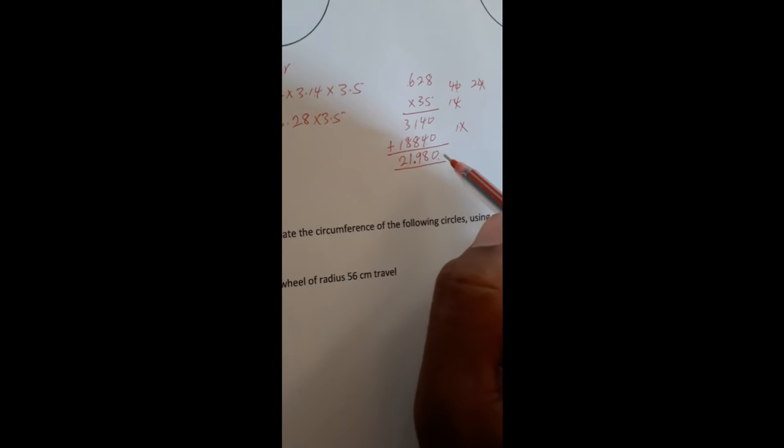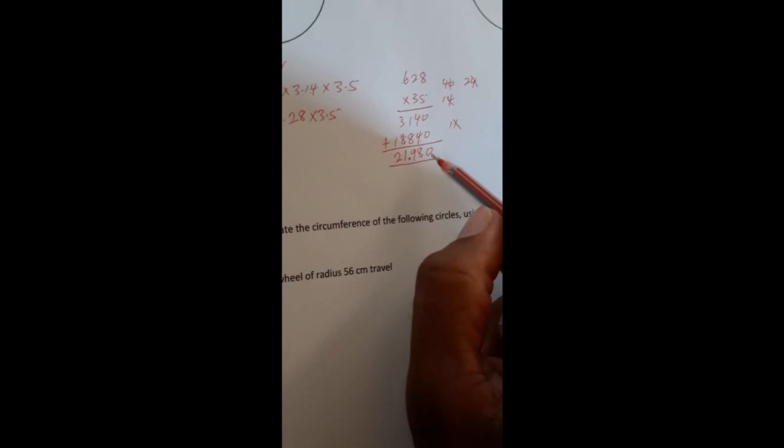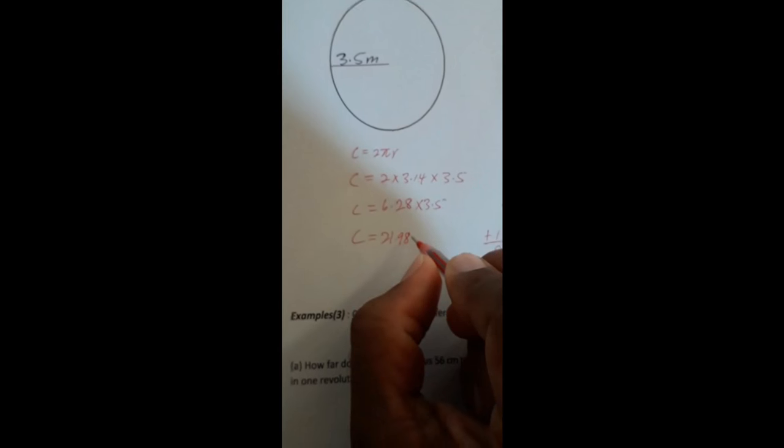Okay, whenever we have a decimal number with a 0 at the back, this 0 doesn't have any value, so we don't need to write that 0. So my answer is 21.98. 21.98. And this now will be meters. Okay, next problem.